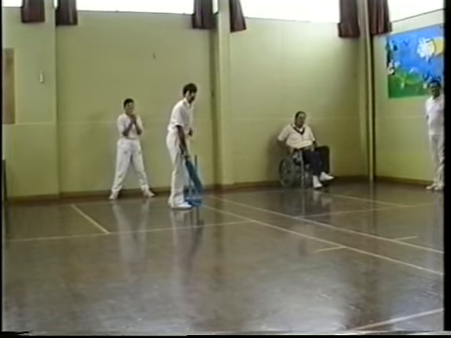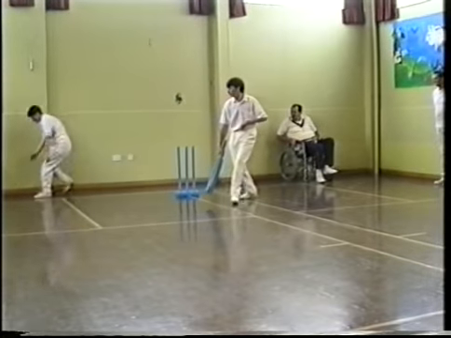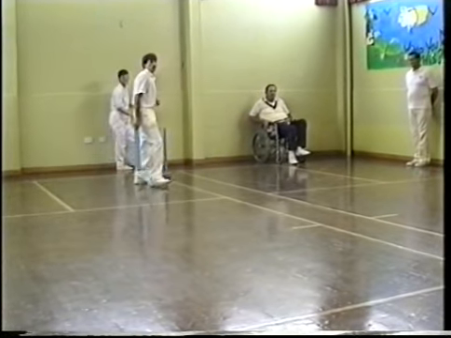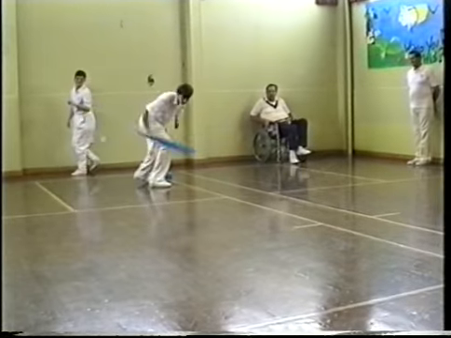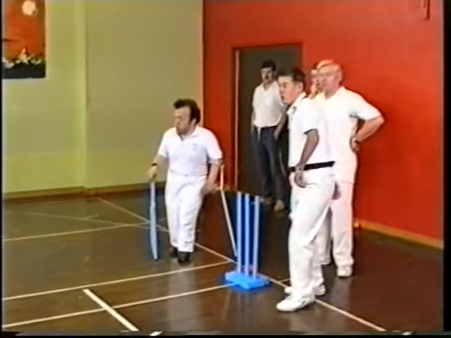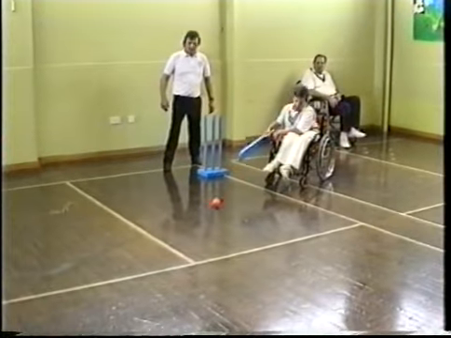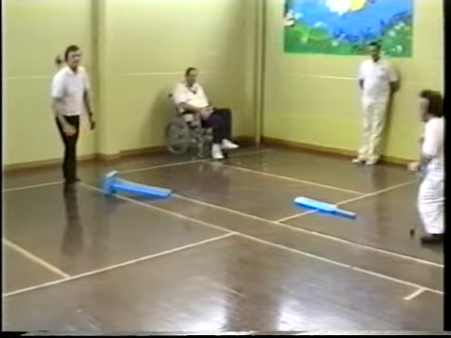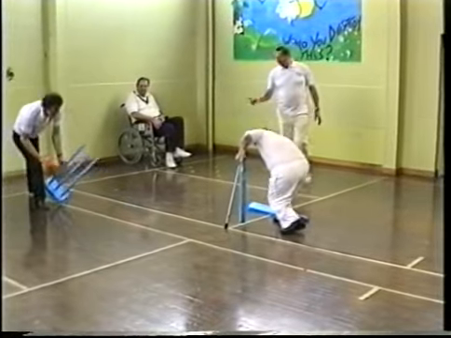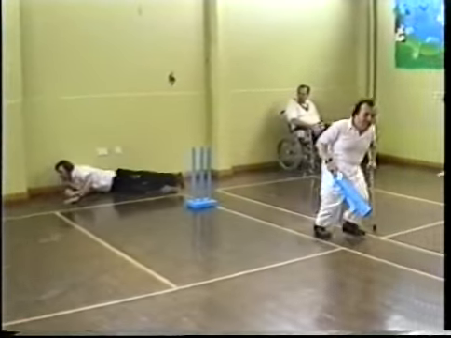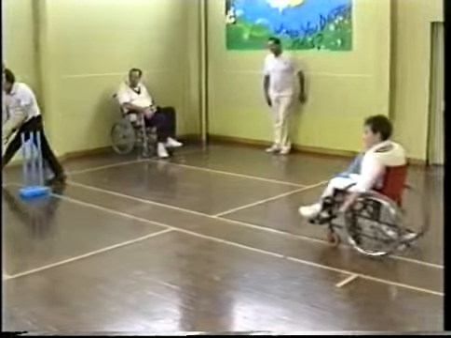Let's run someone out. Now he didn't touch that one, so they don't have to run. Well done, well bowled. Go. Unlucky, Peter. Go. Go on, quick, quick.